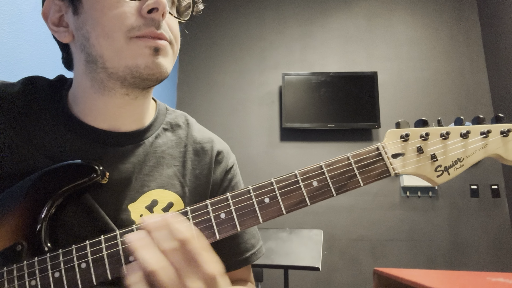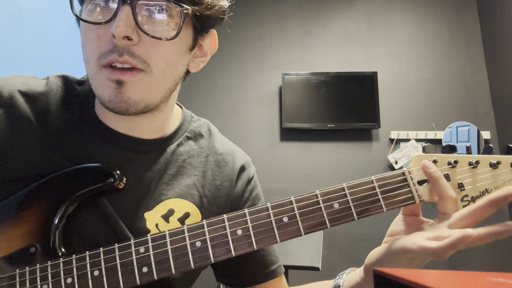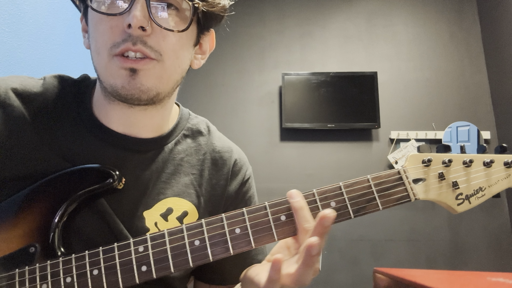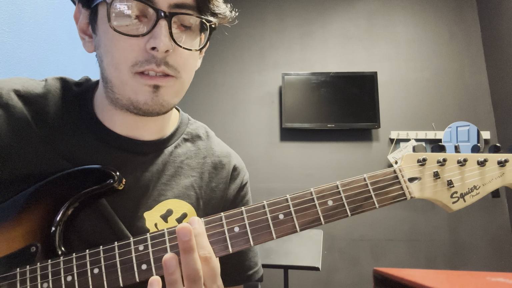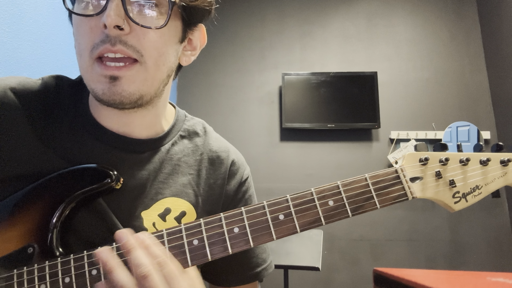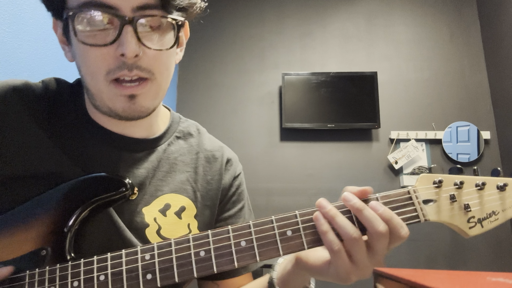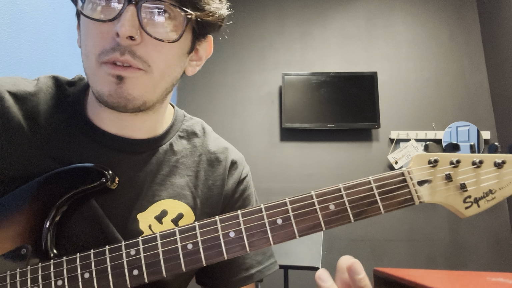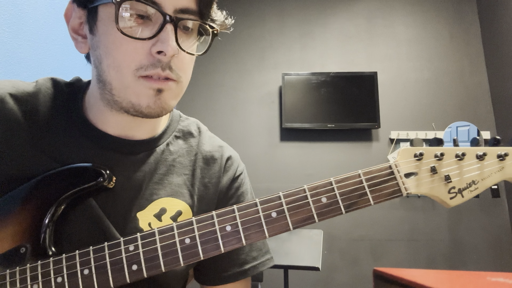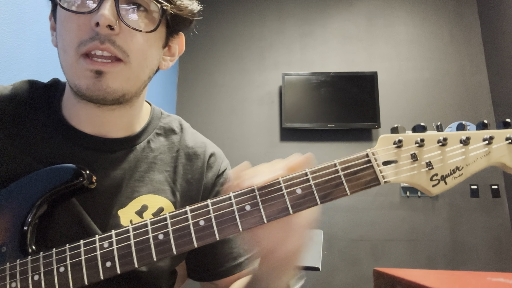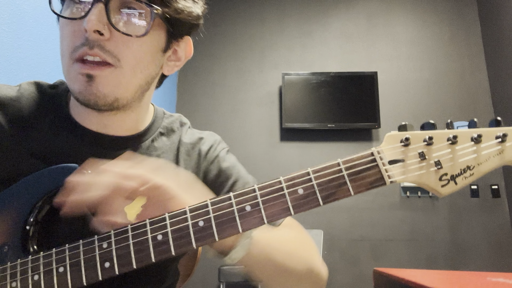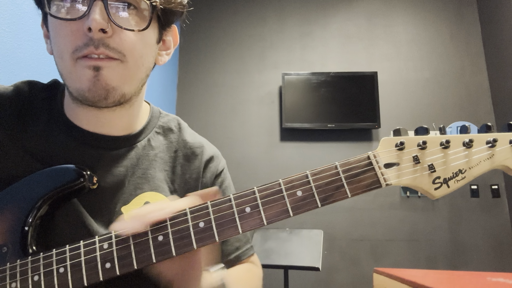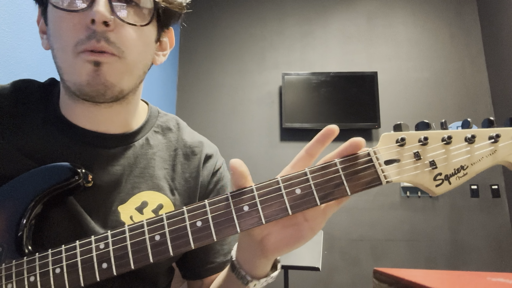On our E string, it starts on E, so we go E, F sharp, G sharp, A sharp, E, C sharp, D sharp, E. Okay, so it's the same sequence of notes, just starting on a different note for each string. So those are your notes, and now we want to be able to recall them as quickly as we possibly can. So what we're going to do is use that E string to find the other notes.